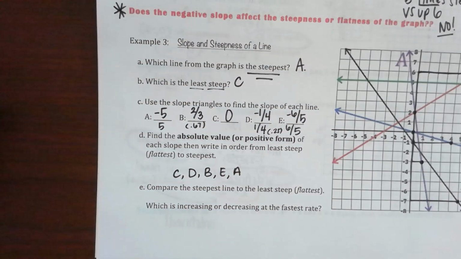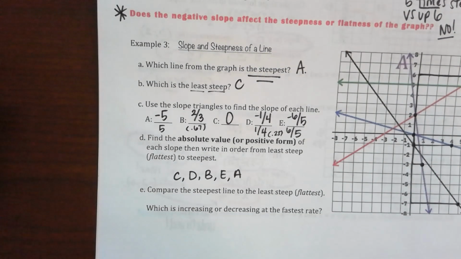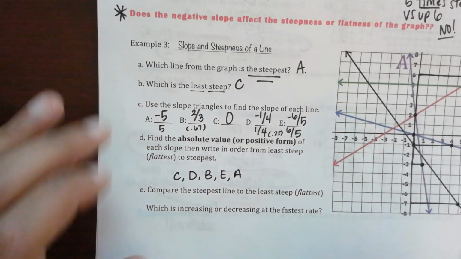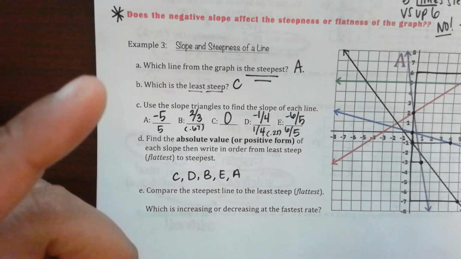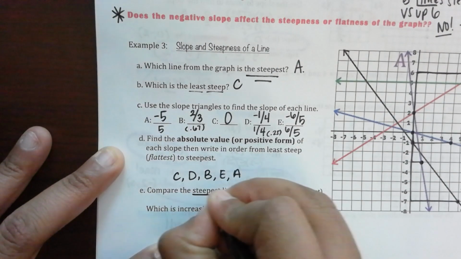I'm teaching you how to do what? Y'all gotta learn how to read, okay? Expeditiously. Read it. Compare the steepest line to the least steep. So, comparing the steepest line to the least steep, it means that when we have a greater slope, it's going to be steeper. Does that make sense? The smaller the slope by absolute value, not by negative sign, it's going to be closer to horizontal. So, I'm going to write this in as summarized as I can, okay?